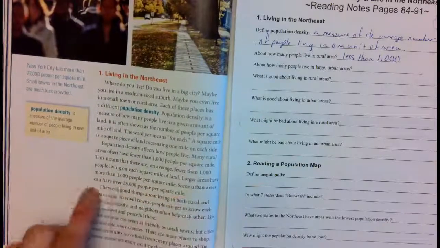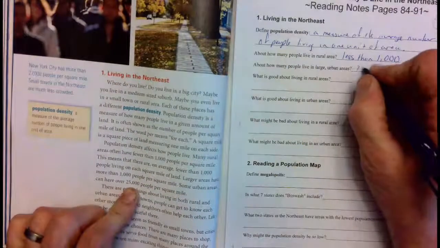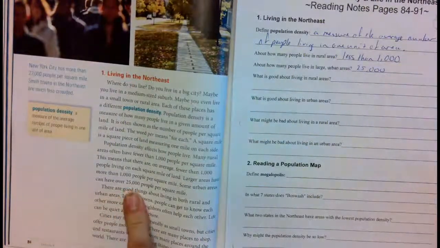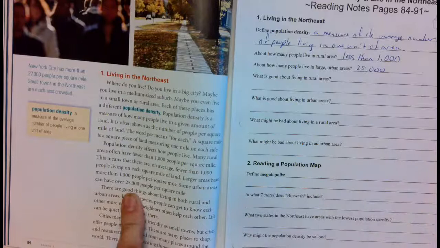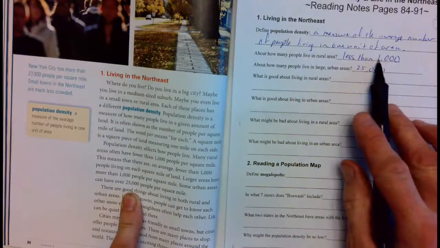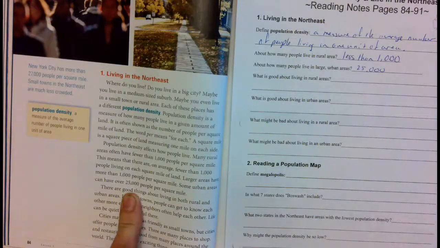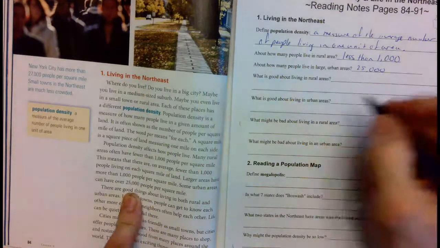Some urban areas have over 25,000 people. That'd be like if one person lived on your block, or 2,500 people lived on your block. That's an amazing difference.